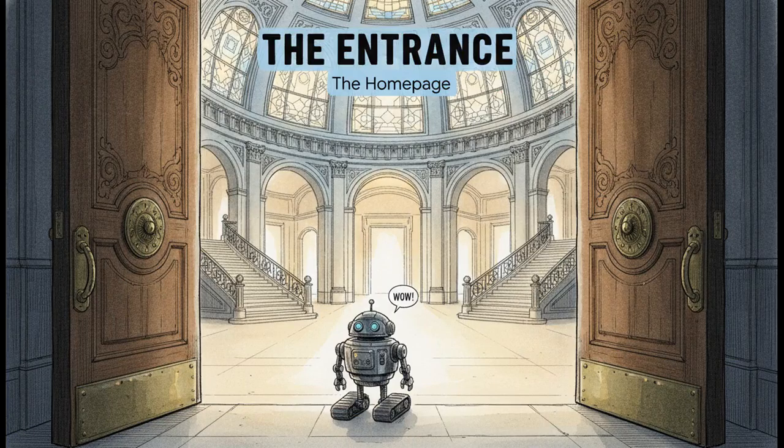Section 4, exploring the building, from the homepage to the hallways. Now the energy really picks up. Armed with the rules from the receptionist and the priority layout from the directory, our digital visitor finally pushes through the main entrance, which is your homepage, to explore the actual content. Once inside, the bot relies entirely on your internal linking architecture to move around.